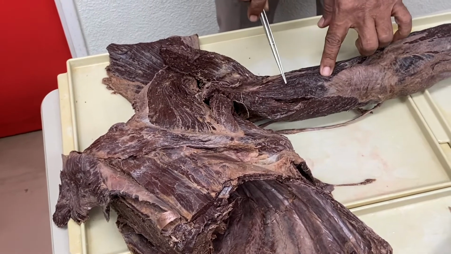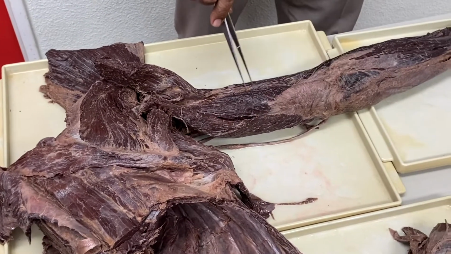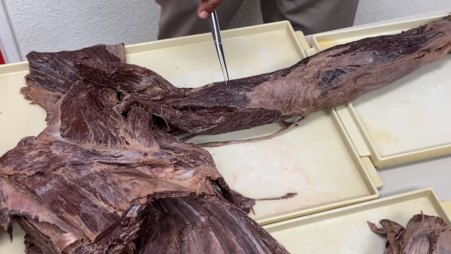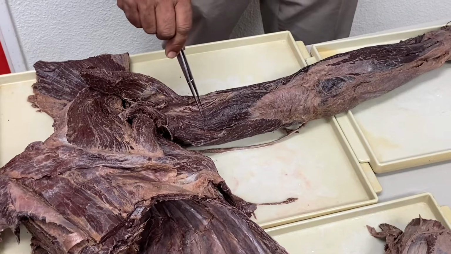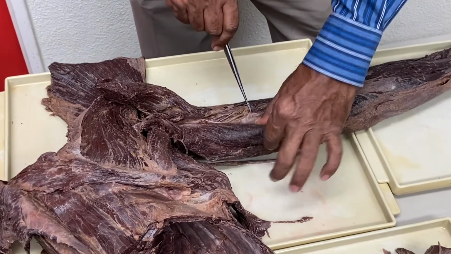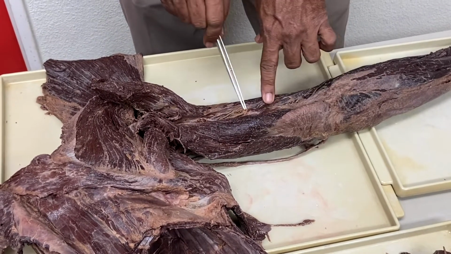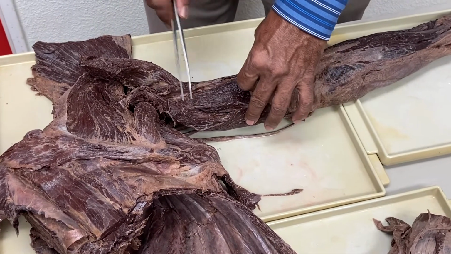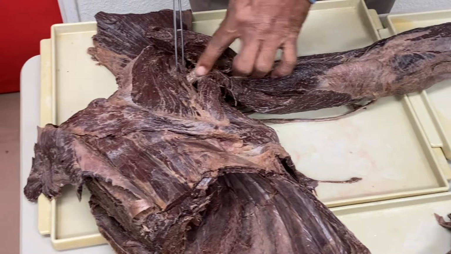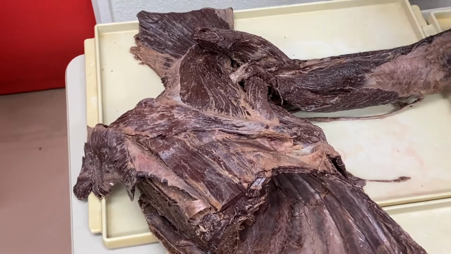This is the triceps brachii. This is the long head, this is the medial head, and there is the lateral head of the triceps brachii. The lateral head is deep. Those things we may ask. Then the quadrangular and triangular spaces may be asked.